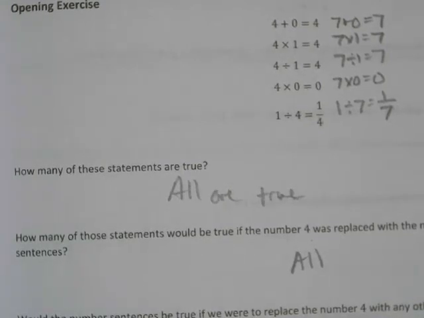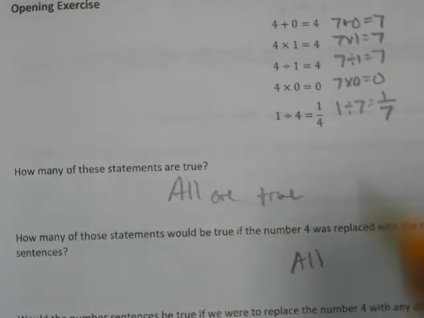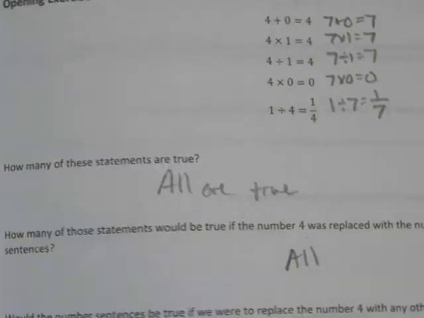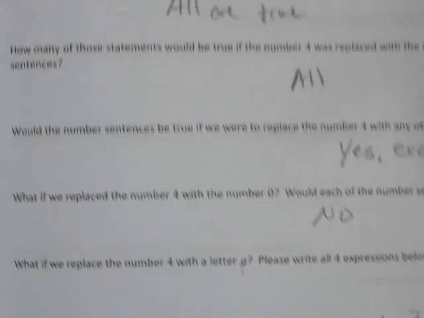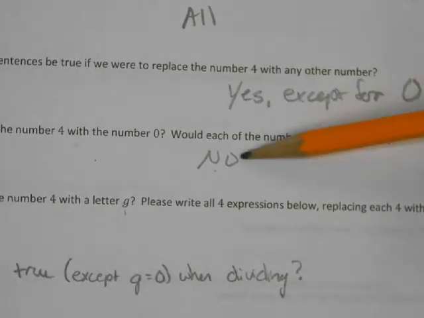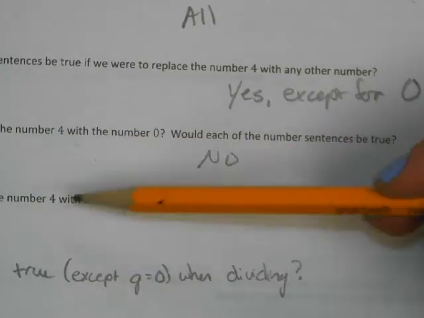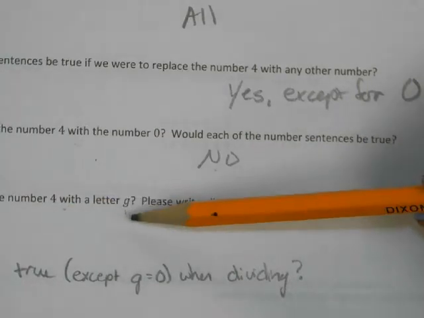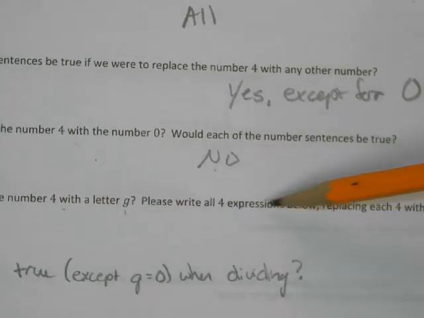And what if we replace 4 with G? How would you write it? So we're going to look up here, and I'm going to do this very last one, which you can't see. So here are your answers. Yes, except for 0. And then you say no. And then down here it says, what if we replaced all the 4s with the letter G? Please write the 4 expressions below.